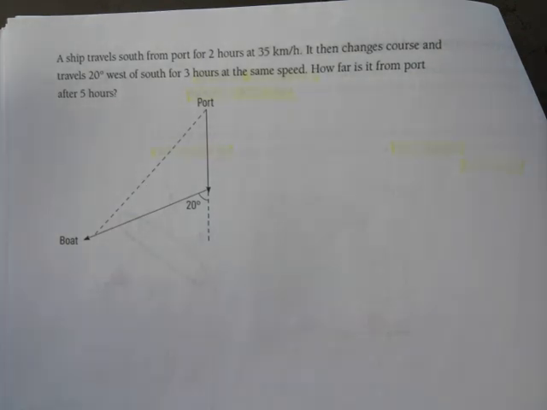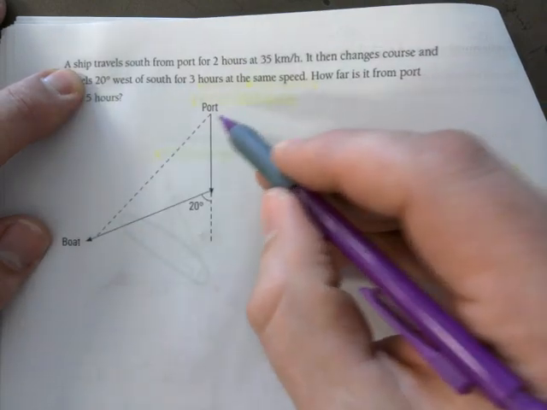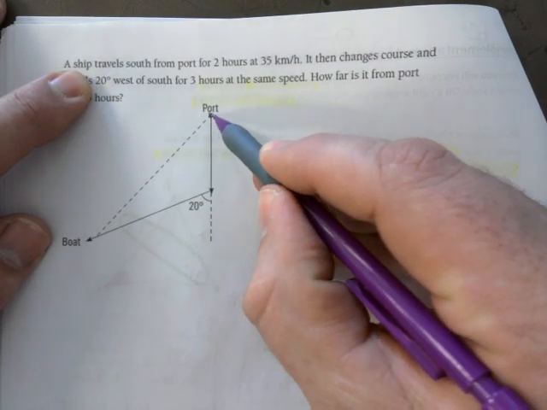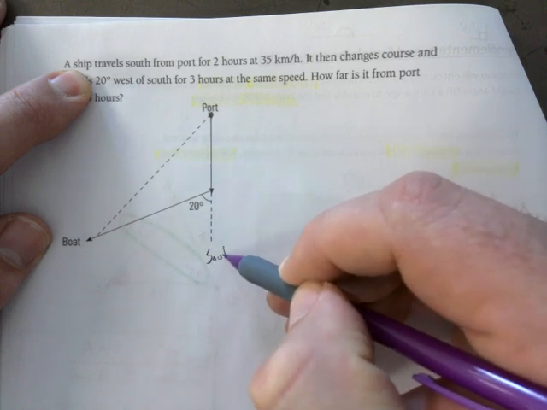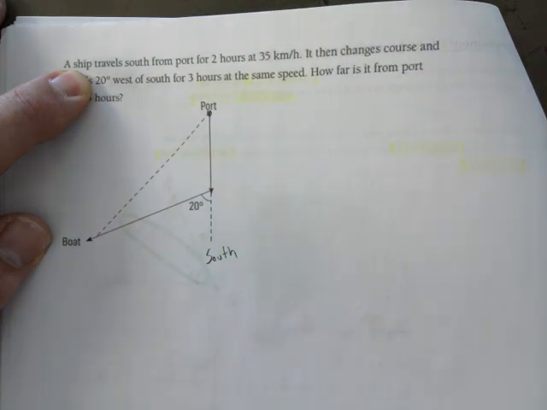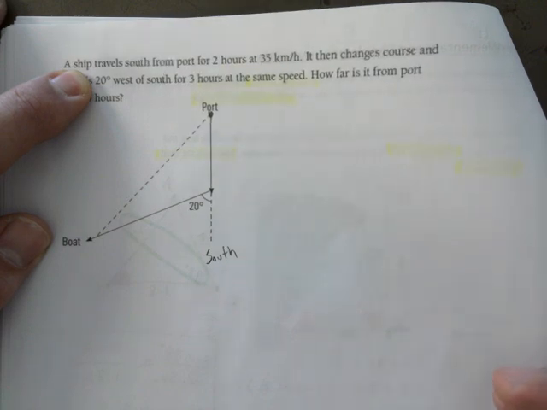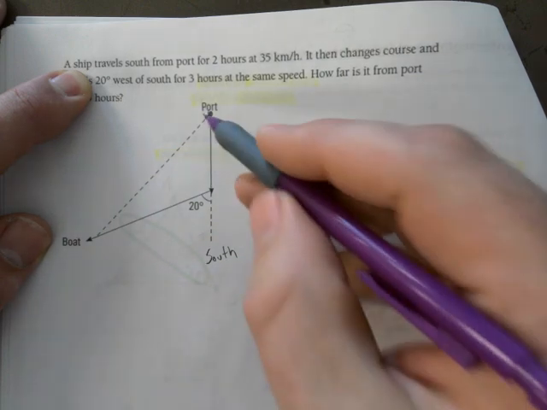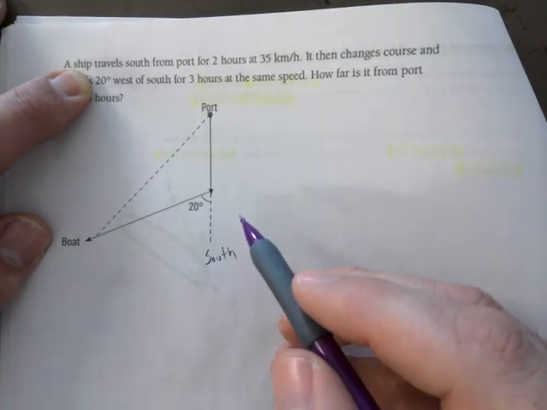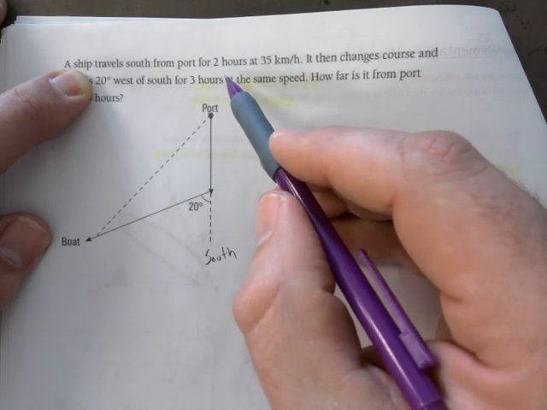Okay. On page 33. First of all, we're told that a ship, right, leaves the port. You leave here and you go straight south. So south, obviously, we're going straight down. If a bearing of 0 means you're going north, a bearing of 180 degrees would get you straight south. Okay? Watch what it says next.